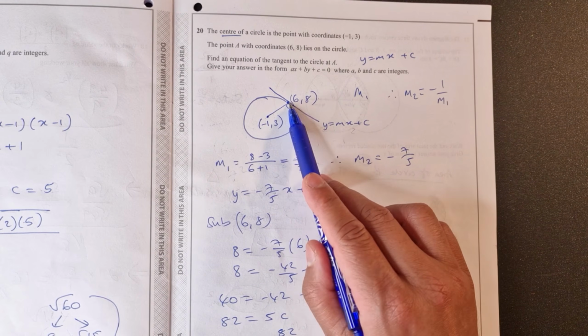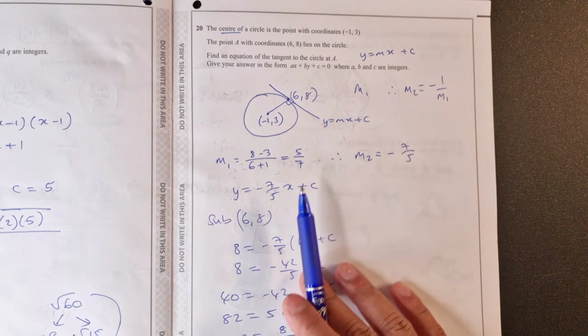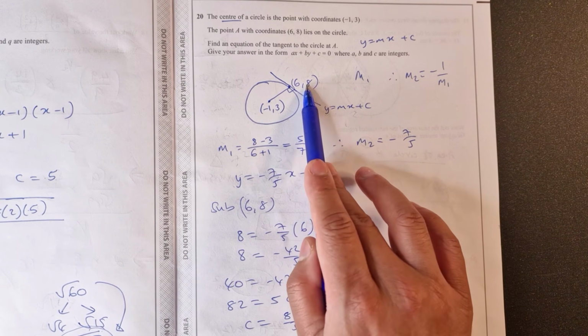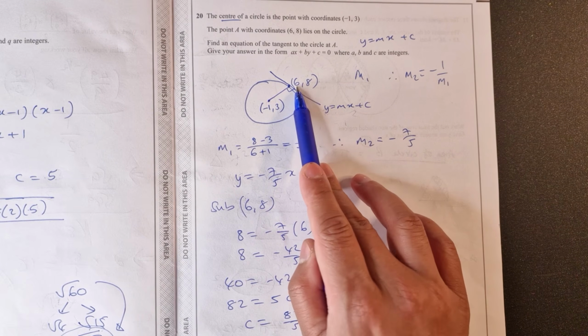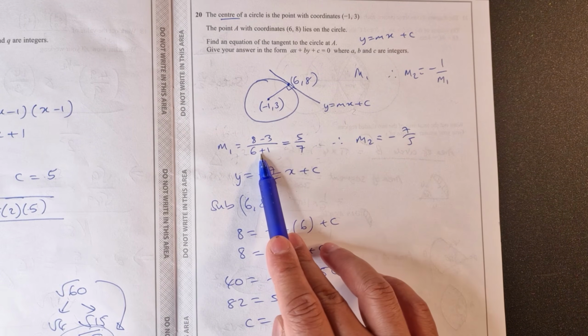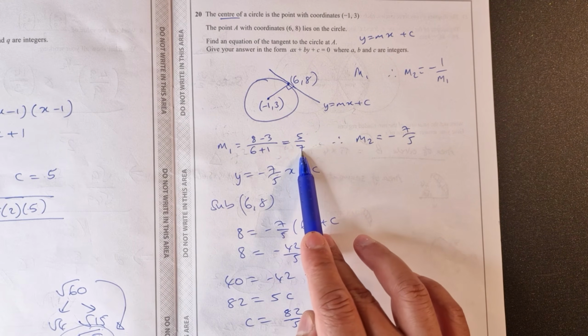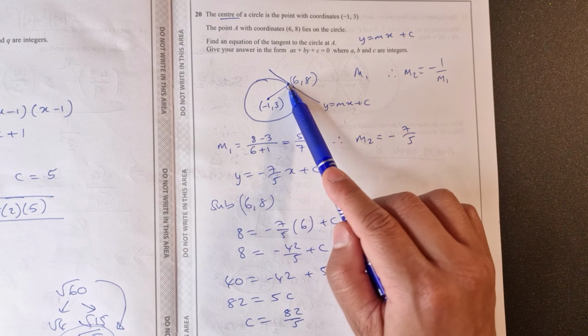So how do we find a gradient here? We've got 2 points, and we can just use y2 minus y1 divided by x2 minus x1, which I've done here. So 8 minus 3 divided by 6 minus -1, which is going to be positive. You get 8 minus 3, which is 5, and 6 plus 1 is 7. So 5 over 7 is the gradient of this.